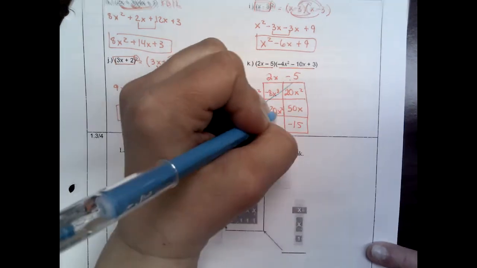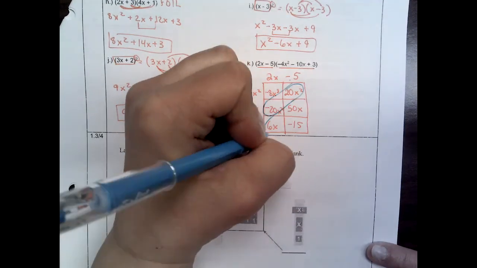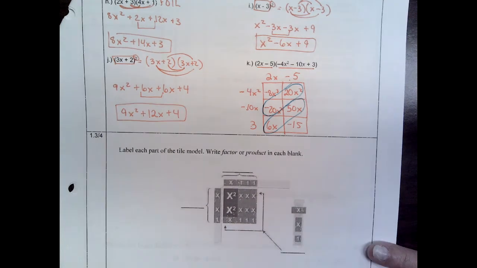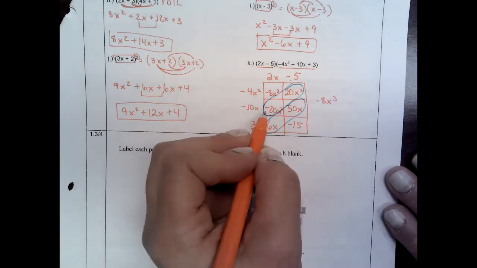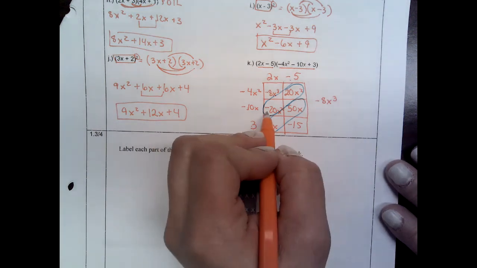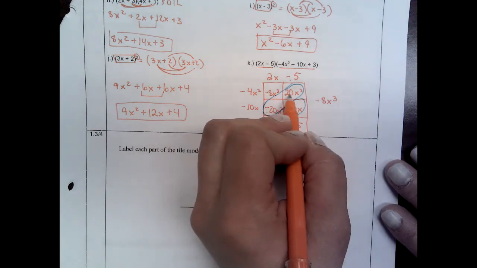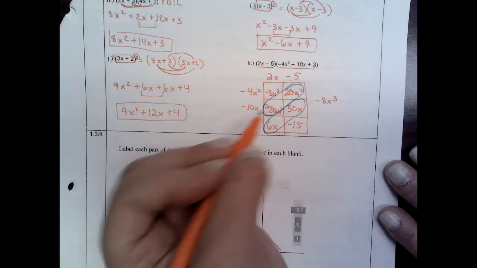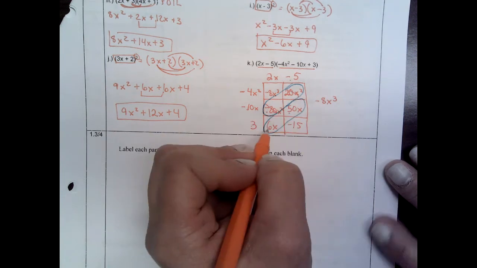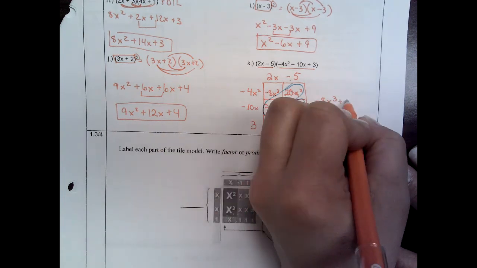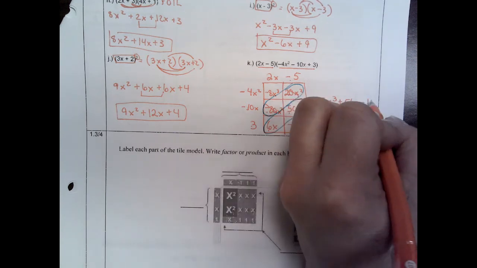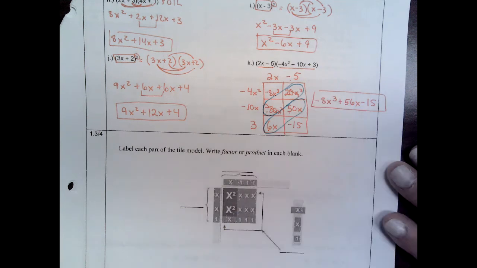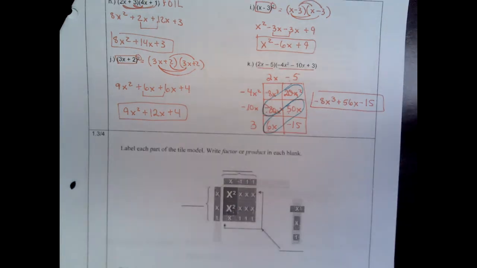Okay, so now those are like terms. So I have negative 8x to the third. Well, here I have a negative 20x squared and a positive 20x squared, so those cancel out. I have a 50x and a 6x, so that's going to be plus 56x. And then I have a minus 15. So that's my final answer.